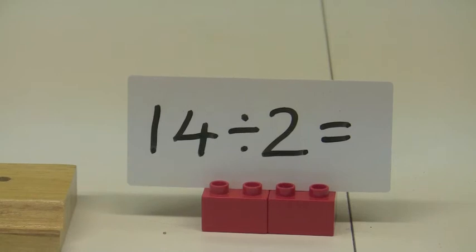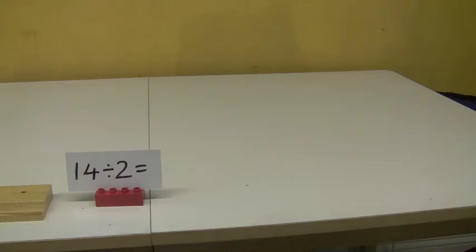14 divided by 2. We're dividing by 2, so I'm going to count in 2s, and I'm going to stop when I get to 14. So if you'd like to write that in, we're going to count in 2s until we get to 14.